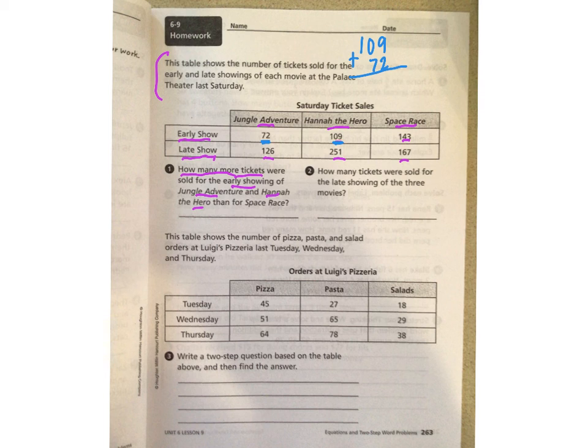Any white space on your paper. And that's not going to be my final answer, but it's going to be a two-step problem. So I'm going to go ahead and add that up, and then they're going to compare that to Space Race to figure out the difference. Okay? All right, so let's add that one up. So I have 9 plus 2 is 11. 7 plus 0 plus 1, 8, and 1. So I have 181 tickets for those two.